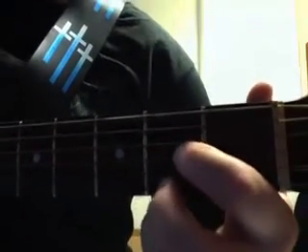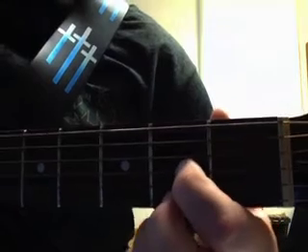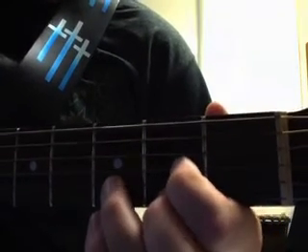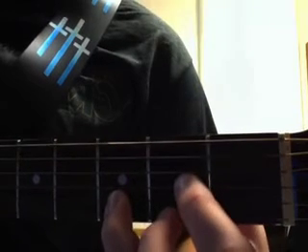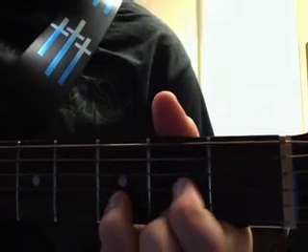My middle finger is on the bottom string on the 2nd fret. And my ring finger is on the 3rd fret on the 2nd to the bottom string. That's what it looks like.